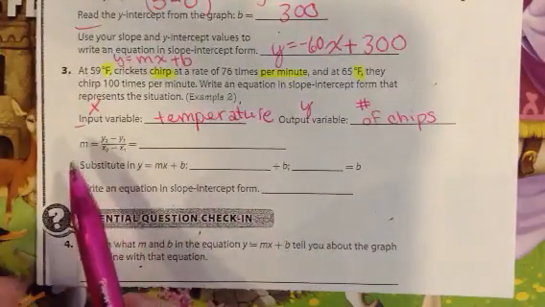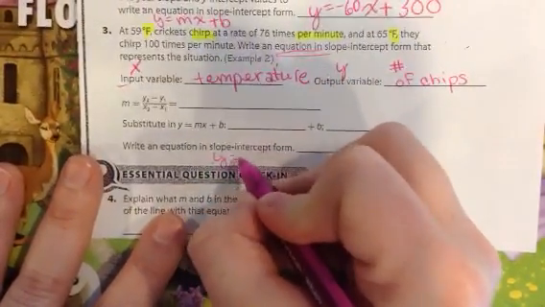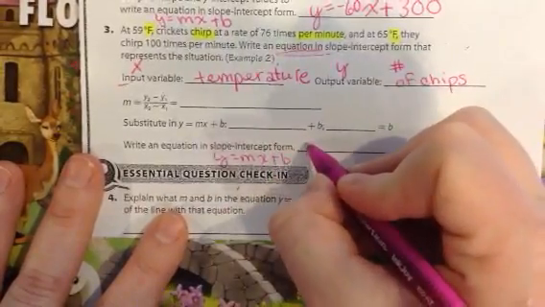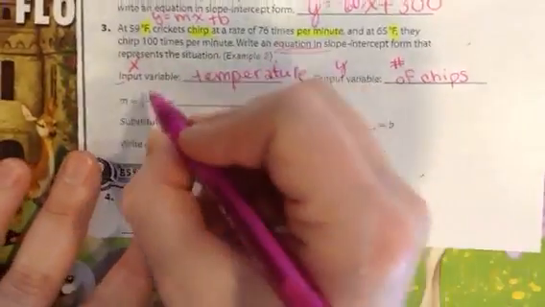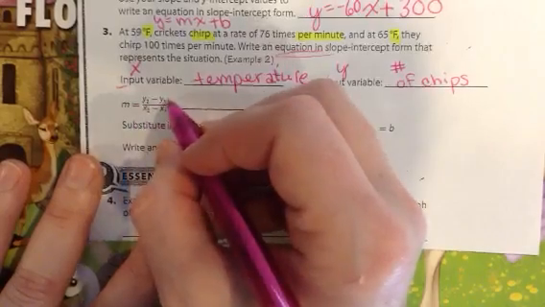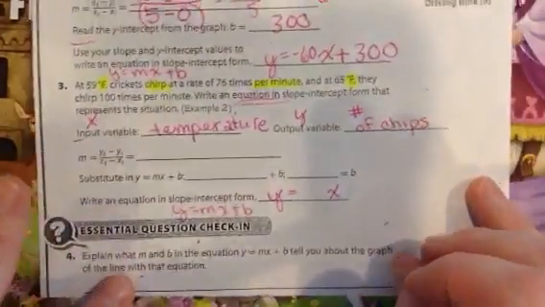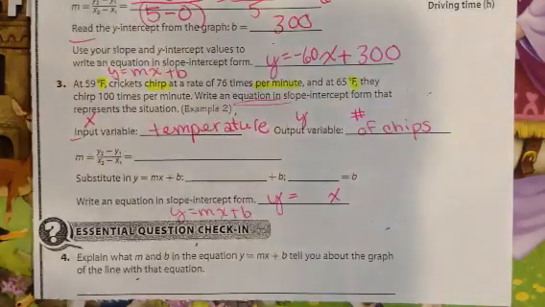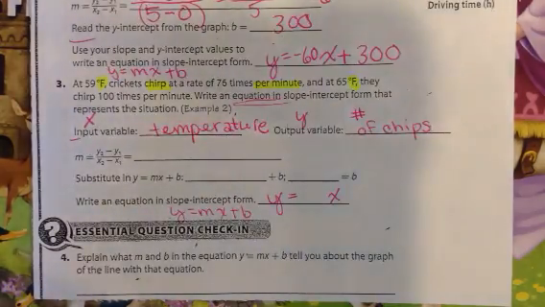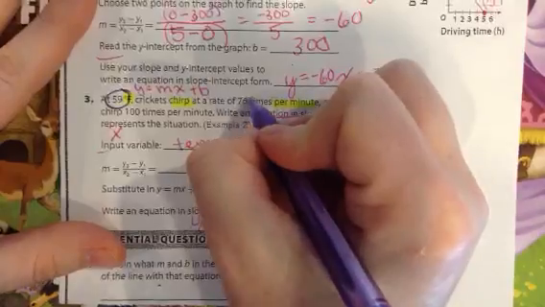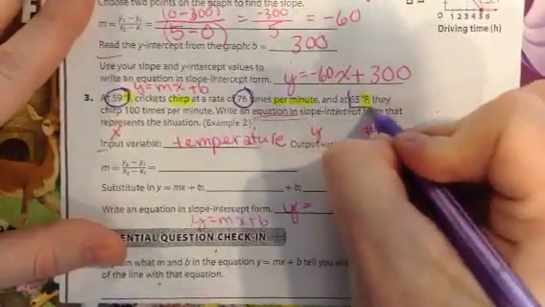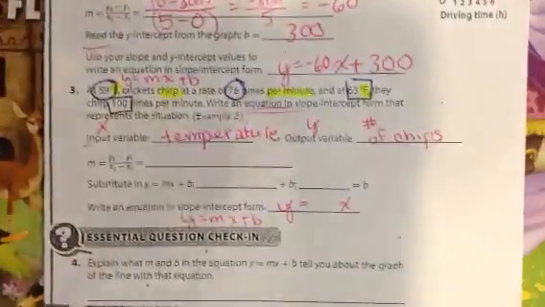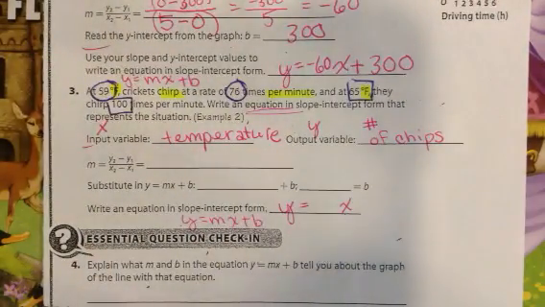Okay, now they still want me to write that equation, remember? So slope-intercept form goes y equals mx plus b. So I know I'm going to have my y, my equals, and my x. To find my slope, they're wanting me to subtract the y values and the x values. So I have to think about, well, where are the x's and the y's? Anytime that they give you something that goes together, like this 59 was with the 76. This 65 said they chirped 100 times.